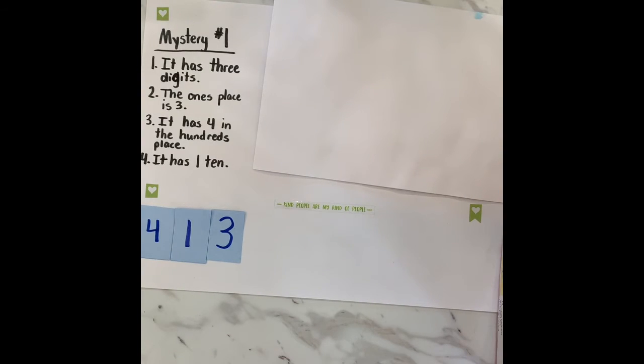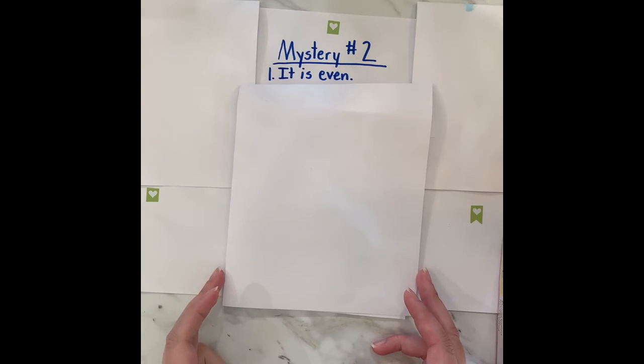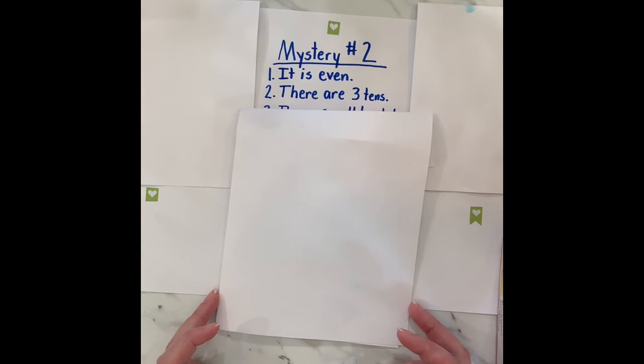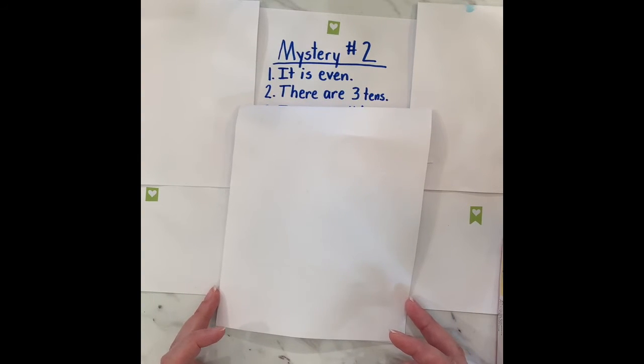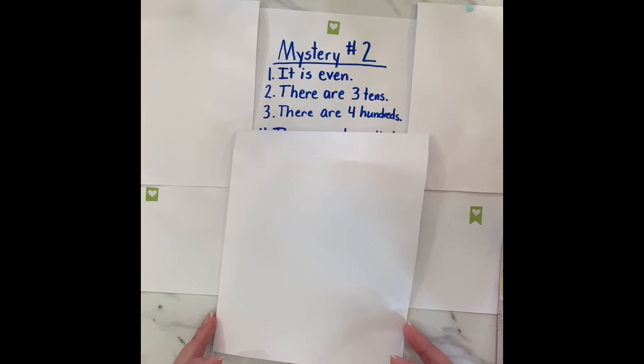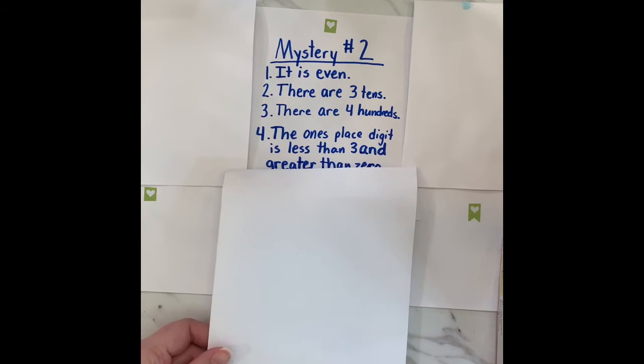Did you guess it? That one was super easy, right? Let's try another one that may be a little bit more challenging. All right, mystery number 2. It is even. First clue. Number 2, there are 3 tens. Number 3, there are 4 hundreds. All right, clue number 4. The ones place digit is less than 3 and greater than 0.